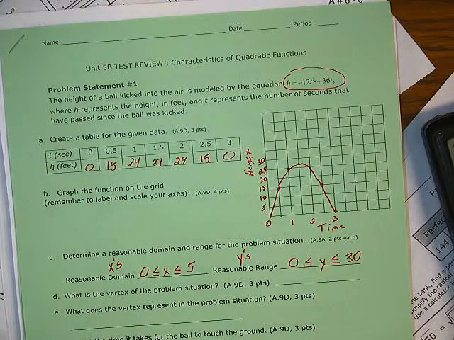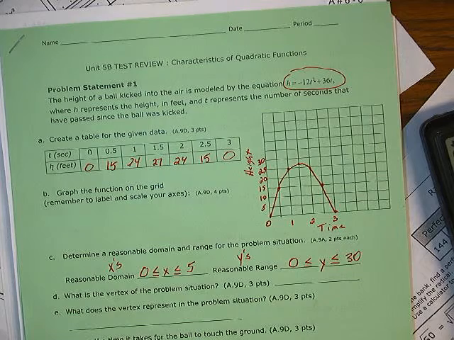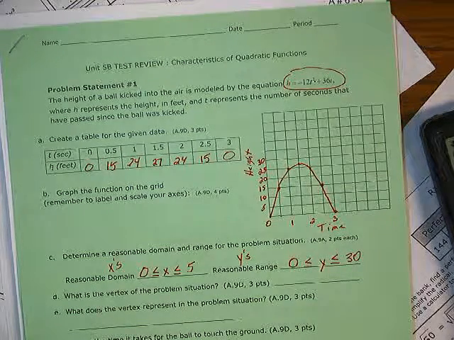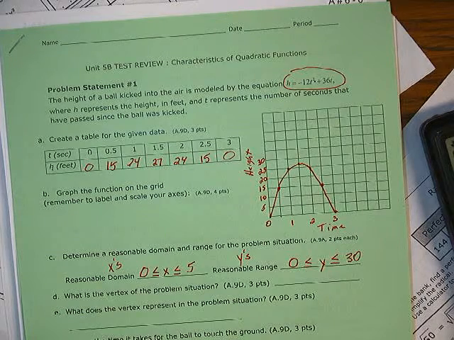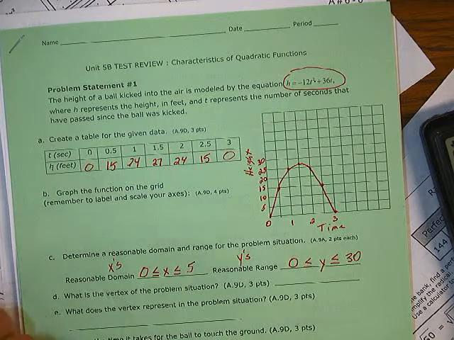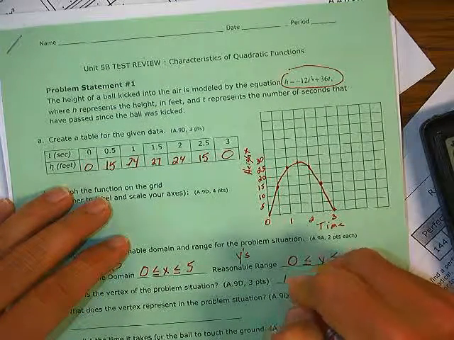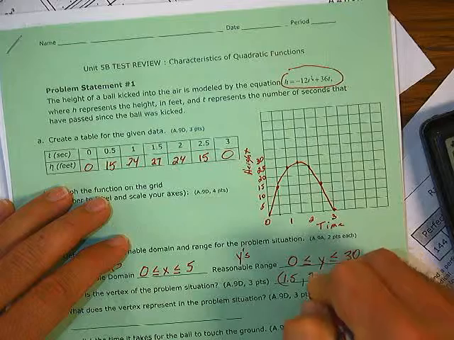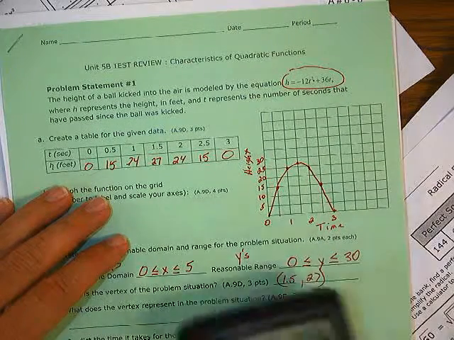If I put 27, that's fine. Now, what's the vertex? The highest point. 1.5, 27.